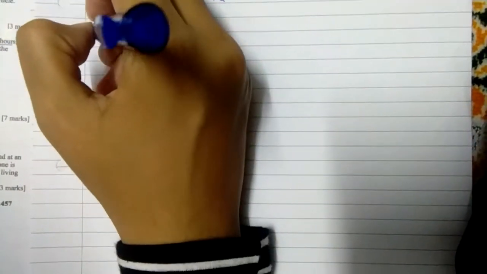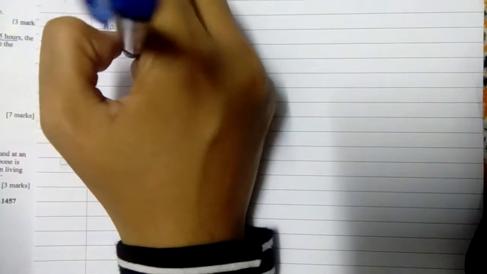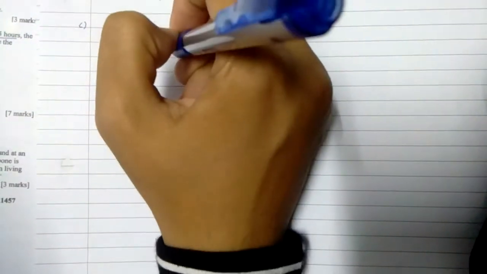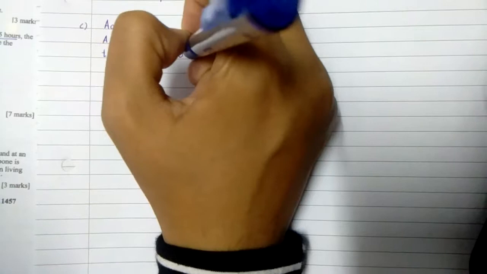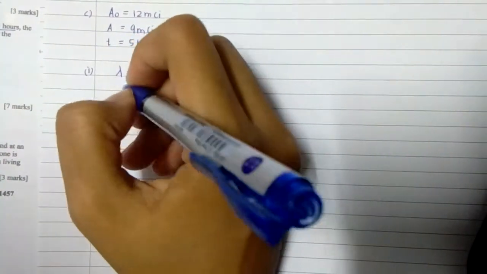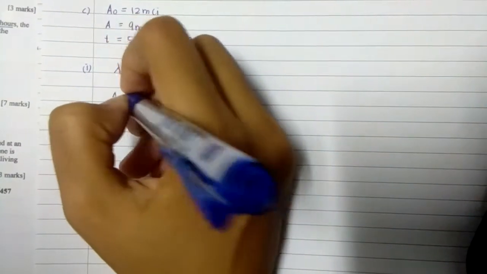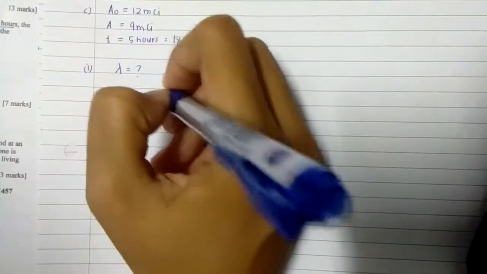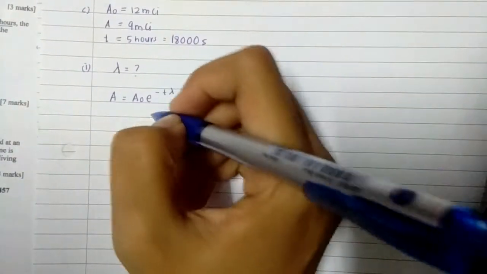Question given: activity A naught is equal to 12 millicurie. Activity A is equal to 9 millicurie. The time, 5 hours, is converted to seconds. For C1, calculate the decay constant. This is the decay constant symbol. To find the decay constant, use the formula A is equal to A naught e to the power negative decay constant times t.